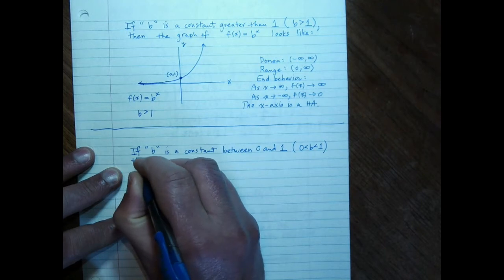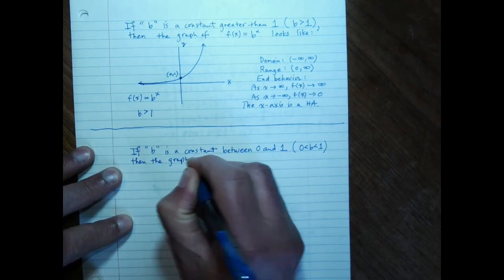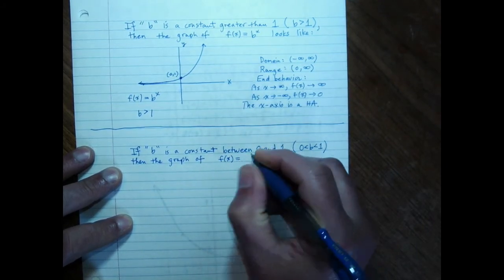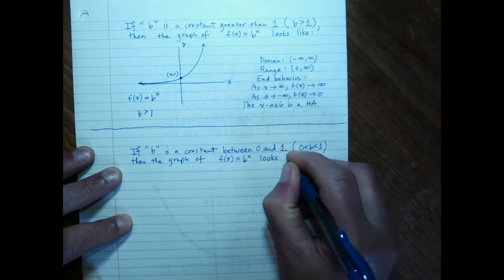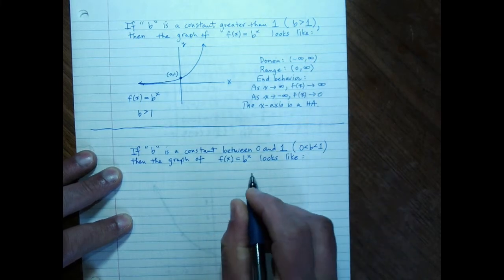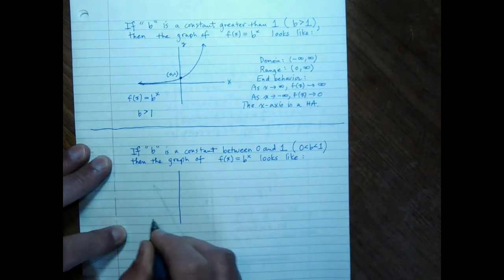Then the graph of f of x equals b to the x looks like this. In the example we just did, the b was the 1/2. So I'm going to draw my axes.